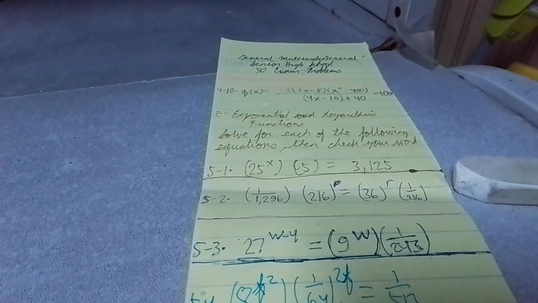Like if you look at 27, 27 is what? 3, right? 9 is also 3. And 243 is also 3. So therefore, our common base must be 3. But 3 raised to what power gives you 27? 3 cubed. Very good. So 3 cubed. 9 is 3 squared.